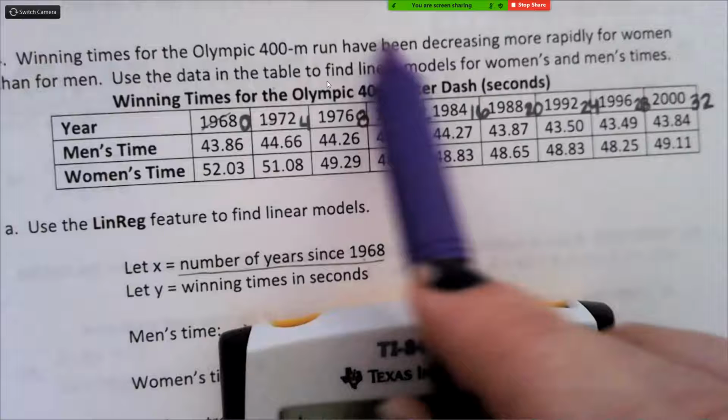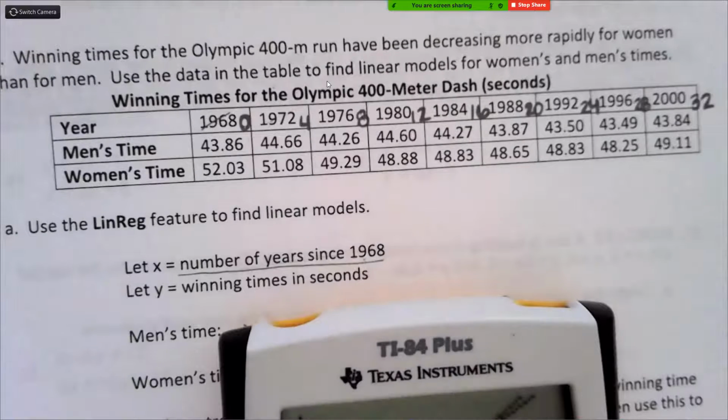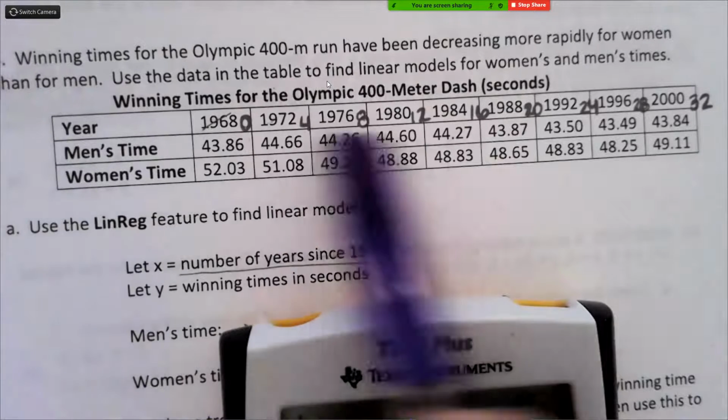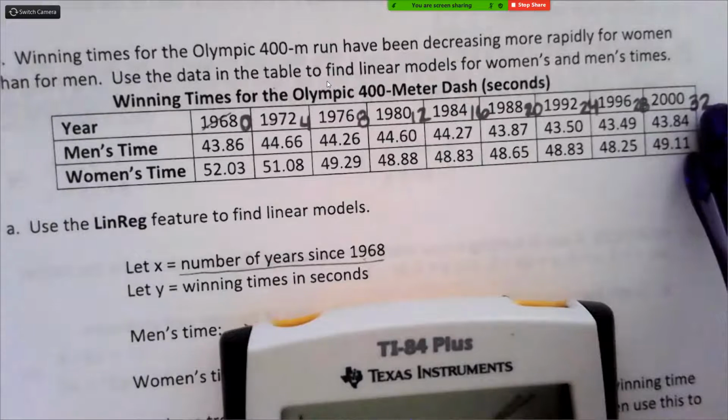And since these are Olympic races, the Olympics occur every 4 years, except for 2020, because it's 2020, we just didn't have the Olympics. The Winter Olympics are every 4 years and the Summer Olympics are every 4 years. And every even year is an Olympic year. So these are all on the even years from 1968, occurring every 4 years.